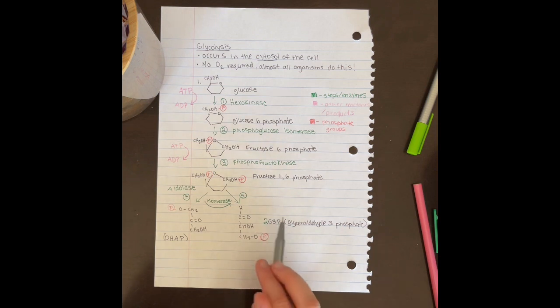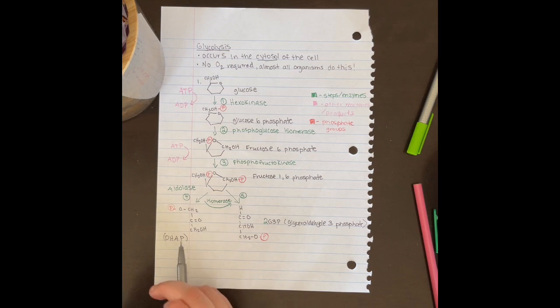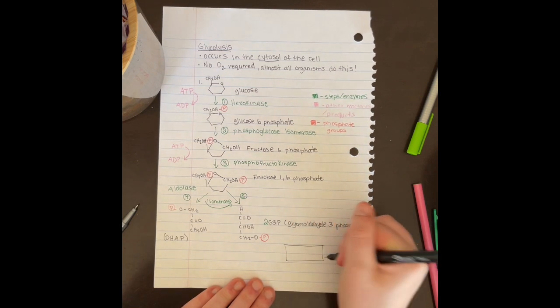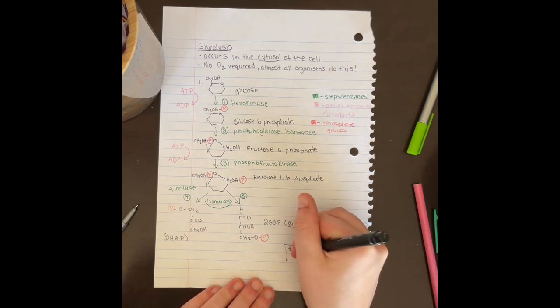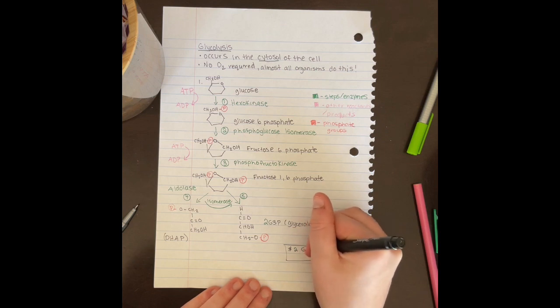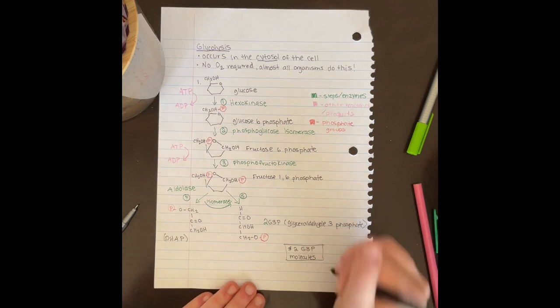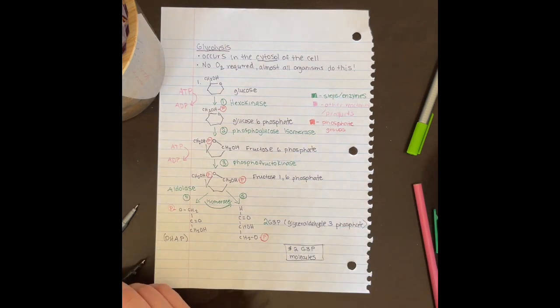So we actually end up with 2 G3P molecules. This DHAP molecule is just an intermediate step within the process of glycolysis. What happens with the DHAP molecule is isomerase comes in, creates an isomer, which happens to be another G3P molecule. So that means that we have just ended the 5 steps with 2 G3P molecules. This is very important. 2 G3P molecules have been created at the end of step 1 to 5.